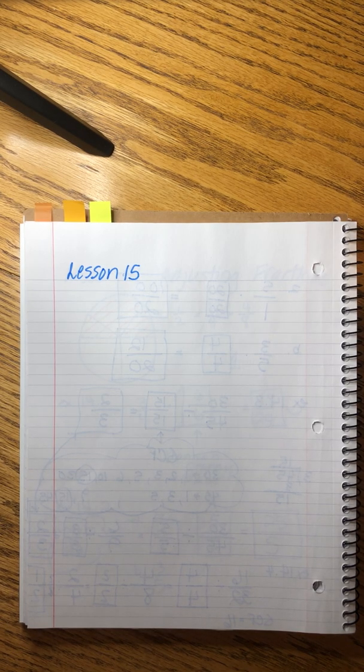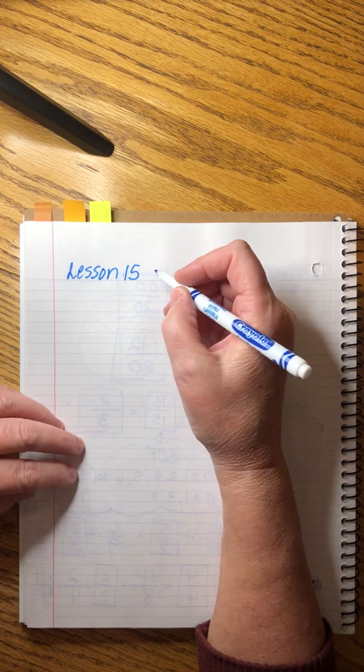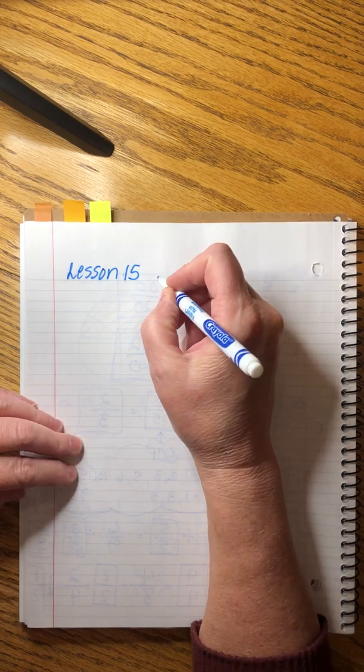Saxon Algebra 1 half, lesson 15, reading students. I hope you are having a great day because I'm here to make it even better with some amazing fractions to decimals.